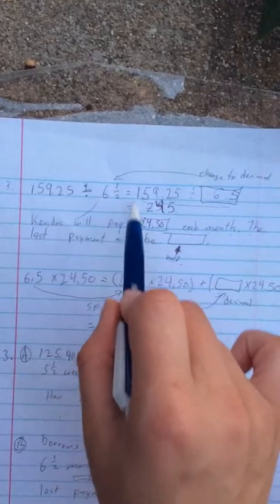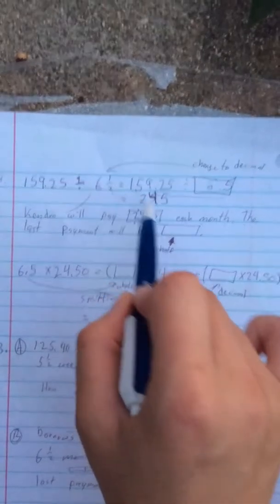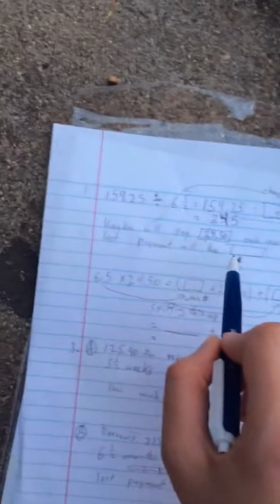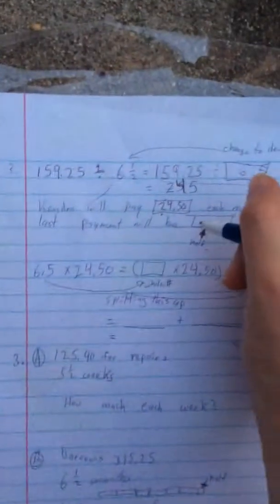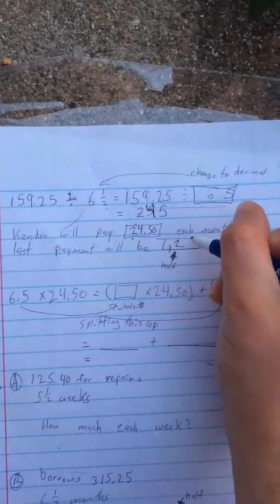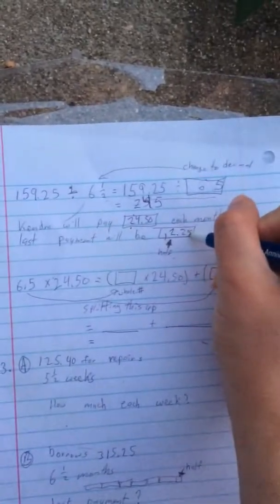And the last payment is only a half payment. So you're just going to take half of that, or times it by half. So times by 0.5. So that's what the last payment's going to be.